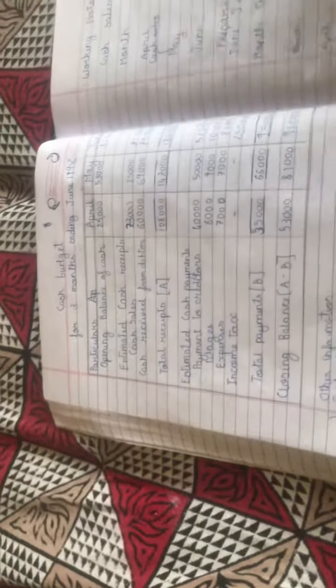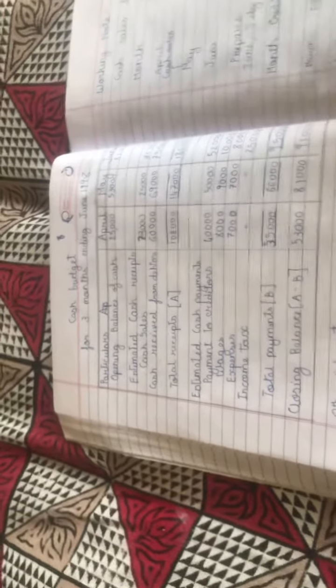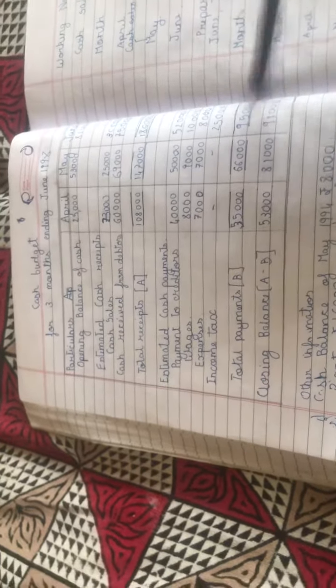So the next part of the portion is cash budget. So cash budget is very easy. I guess it's less of accounts. It's more of mathematics actually. There's very little to understand. This is the basic formula.